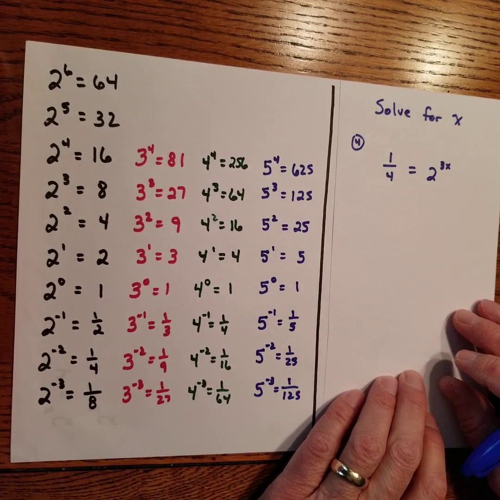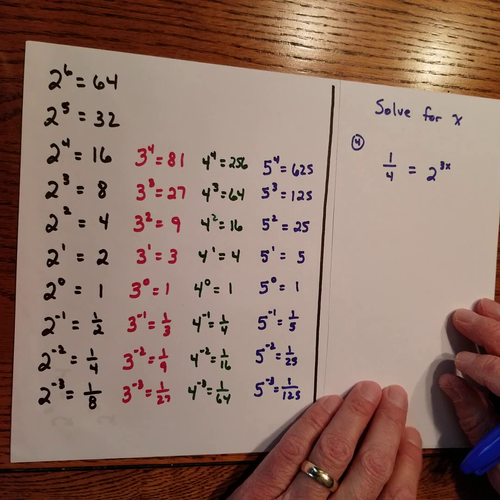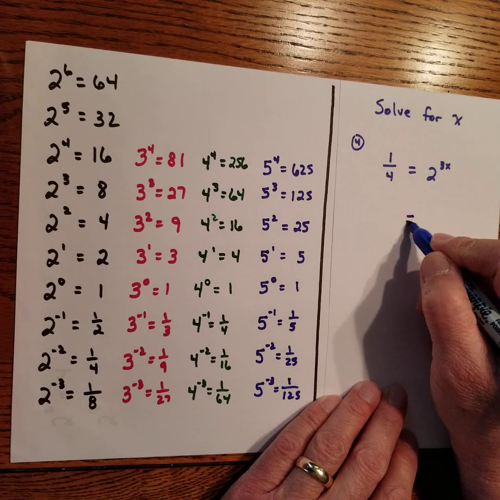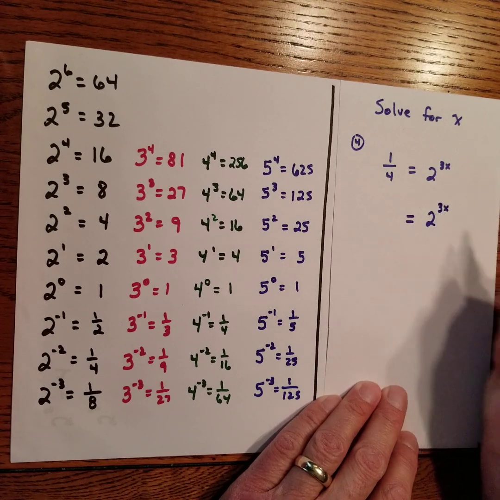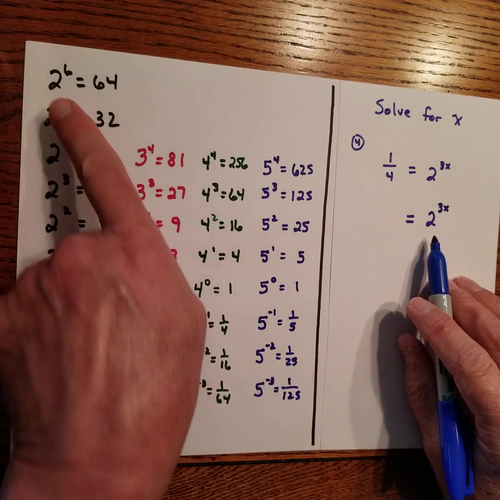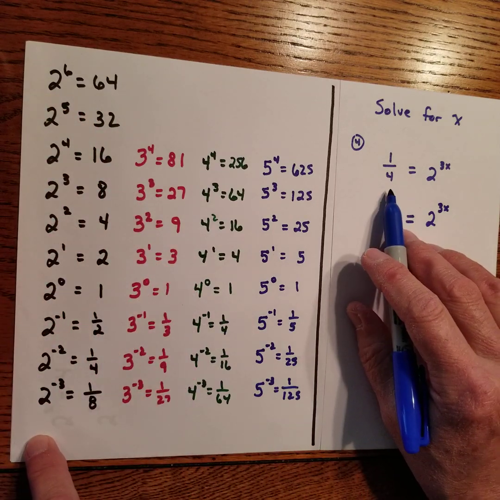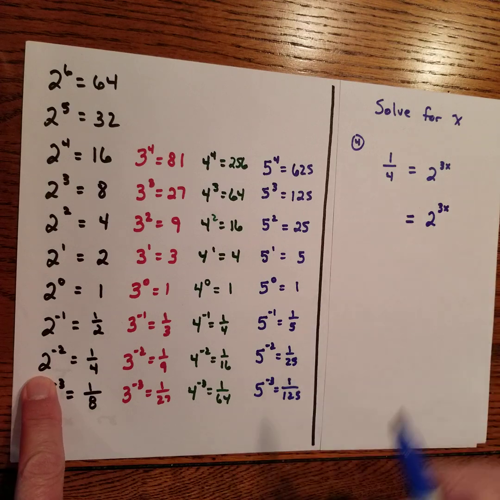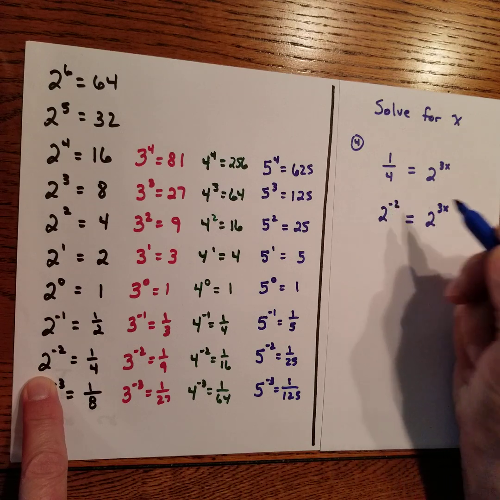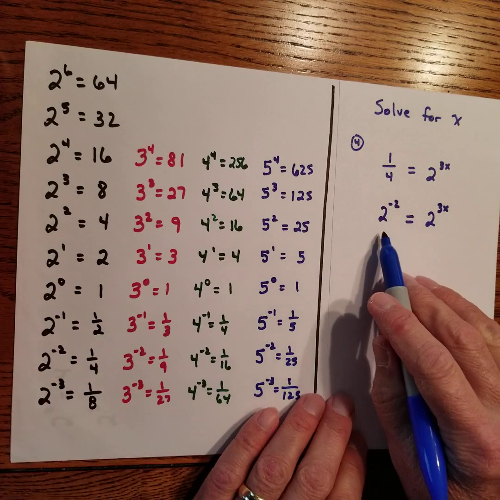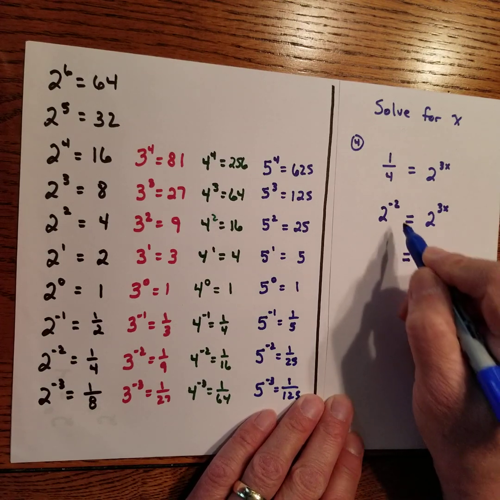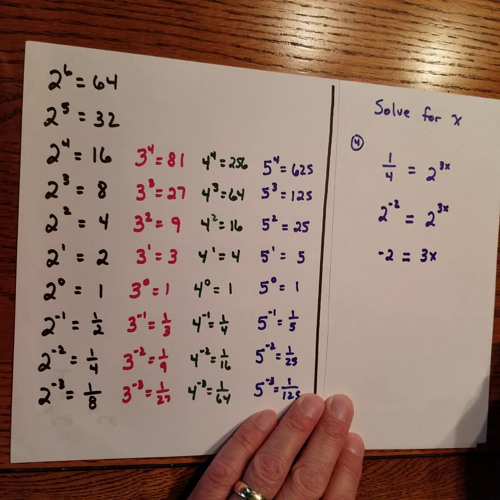This would be a very hard equation unless we use our trick. You see, this problem is not about the number 1/4. It's about the number 2. Let's keep the 2. Can I rewrite 1/4 as 2 to some power? Look at my bases of 2. Well, I know that 1/4 is 2 to the negative 2 power. 1/4 is the reciprocal of 2 squared. 1/4 is 2 to the negative 2 power. Now, if the bases are equal, then the exponents are equal. My exponents are 3x and negative 2. And then solve for x.